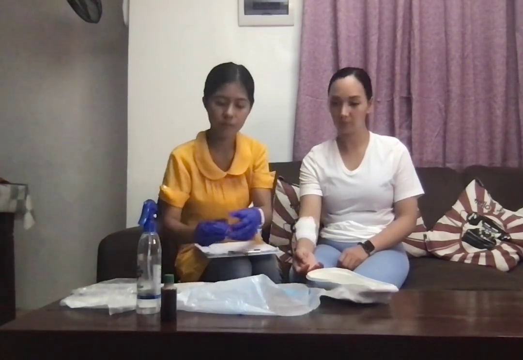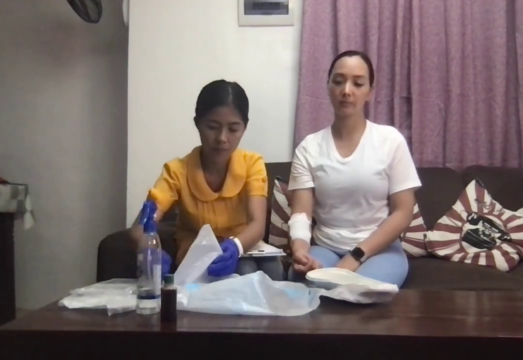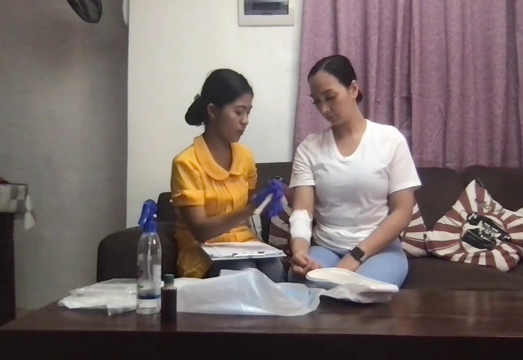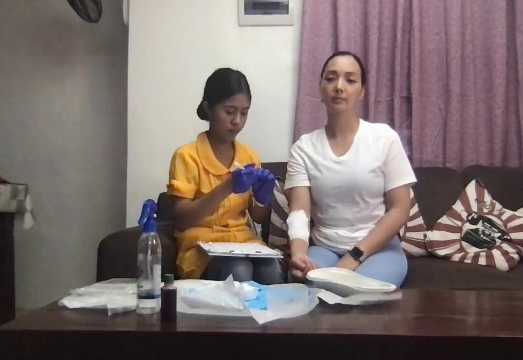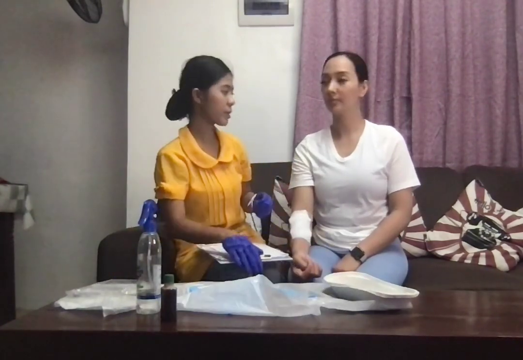After securing it with the tape, I'm going to label the dressing with date and also time, and I'm going to remove and discard used gloves and all remaining equipment, and I'm going to place the patient in a comfortable position with side rails up and bed in lower position. Lalagyan ko lang po ng time and date. Okay. Ma'am, comfortable naman po kayo sa position niya? Okay po.